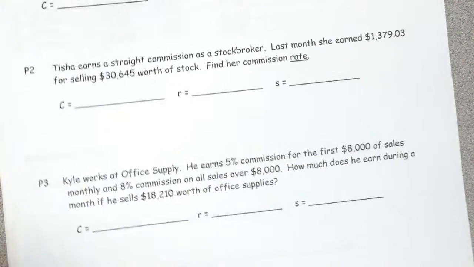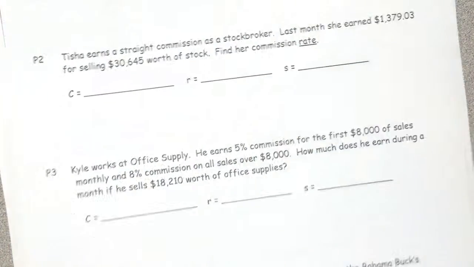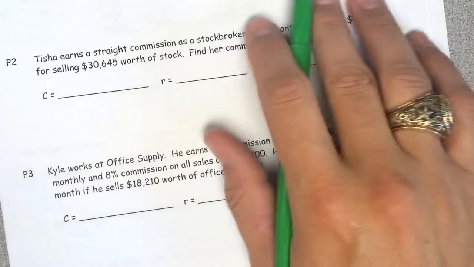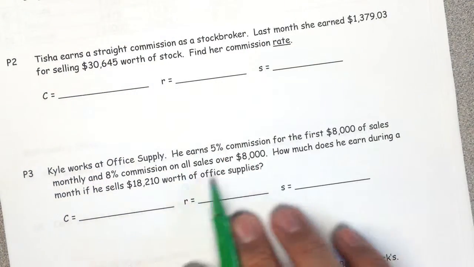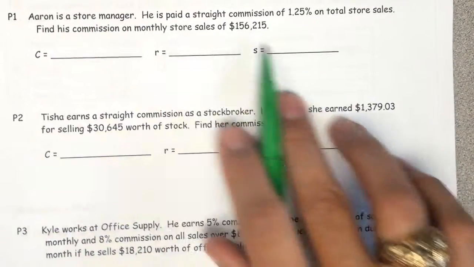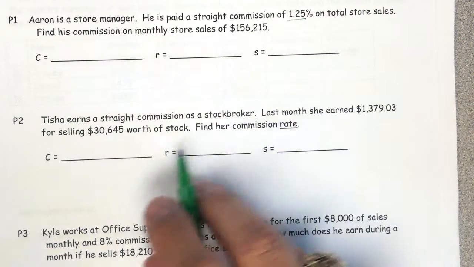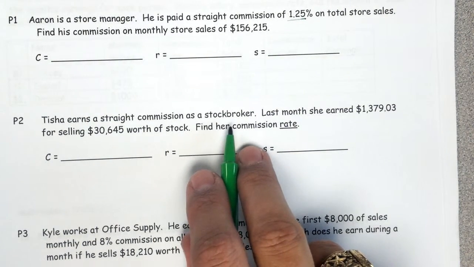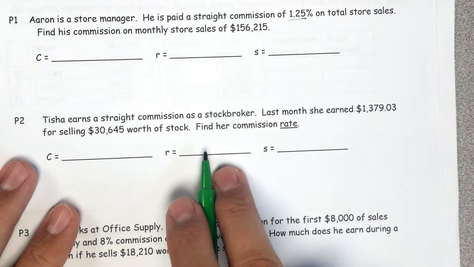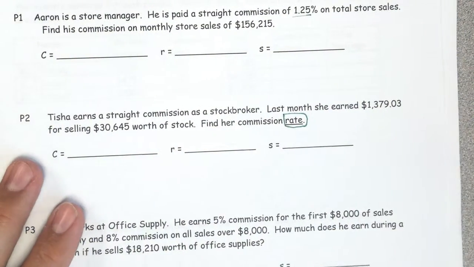We're now going to finish this second page of commissions. Just this page right here. Let me just make sure all of these are straight commission with this 1 percentage. Y'all should be able to do this one. Number 2, let's see what we can figure out. This one's a little bit different. We're finding the commission rate.